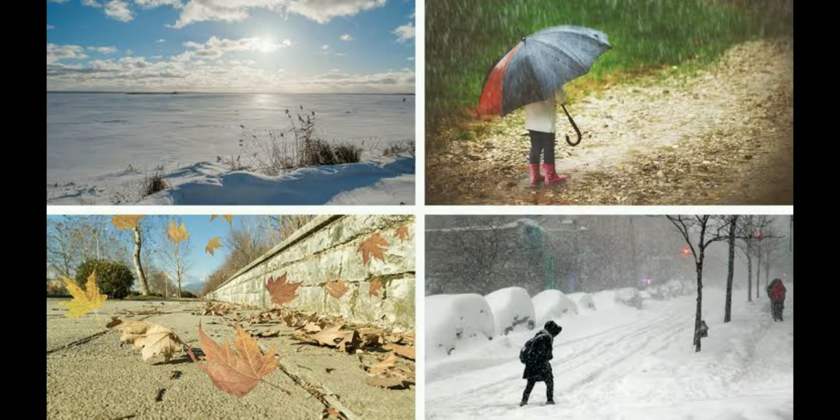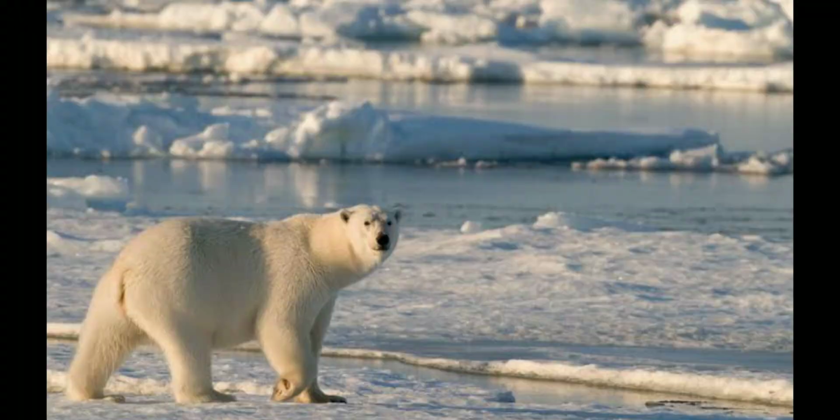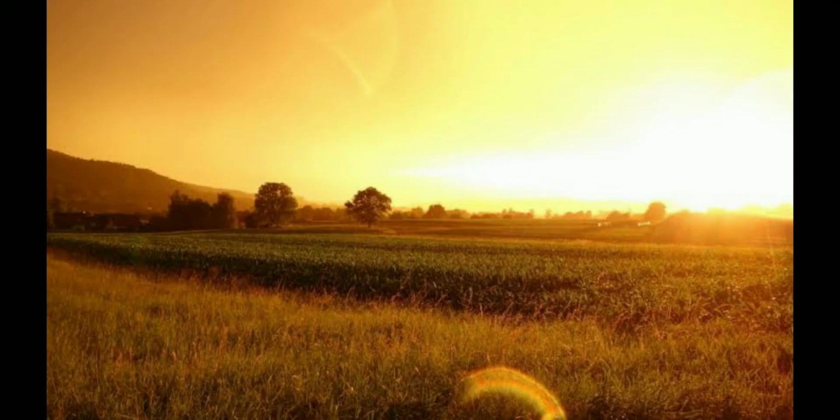Have you ever wondered why we have daytime and nighttime, or what causes day and night, or why the weather conditions keep changing throughout the year? Why do we have summer, rainy, monsoon, autumn seasons? Why do the polar regions always remain very cold and the equatorial regions very hot?